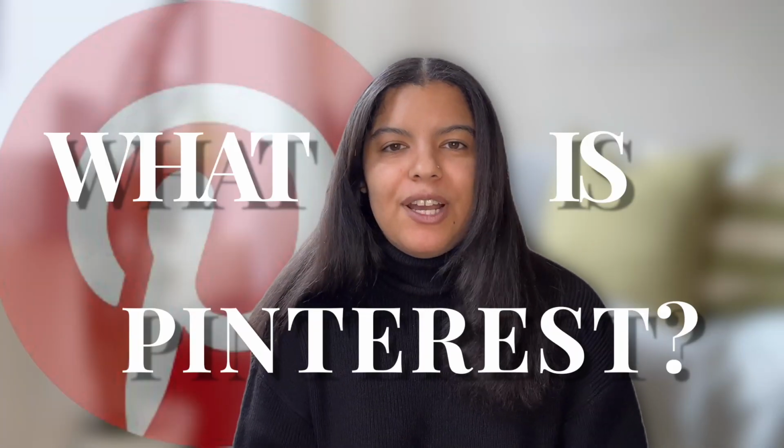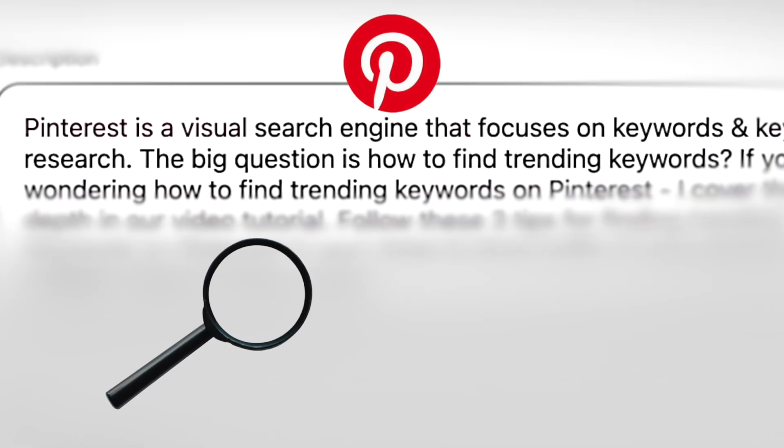So what is Pinterest? Pinterest is not like Instagram or TikTok. It's not really a social media platform. It's actually a visual search engine like Google. But instead of just putting in words like how to make a cake or how to set up a blog, instead of giving you just website links, it's going to give you pins. And pins are vertical pins that are usually static photos or even videos that people create to help you find what you're looking for.